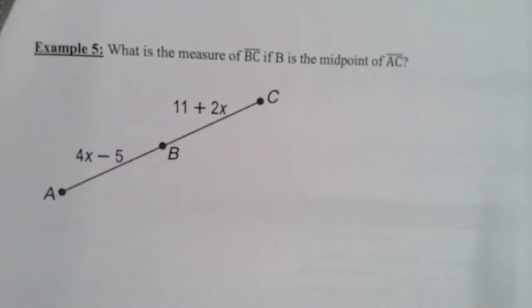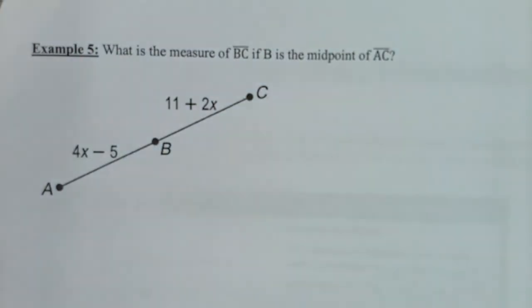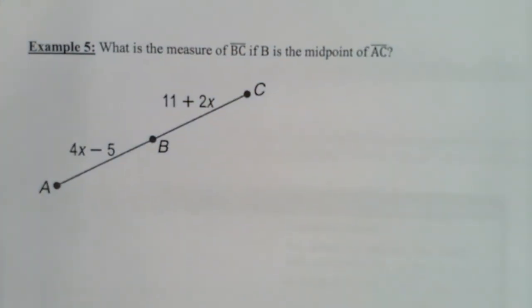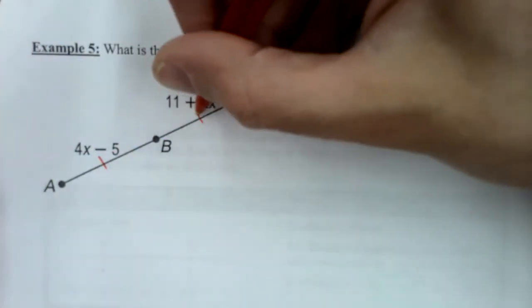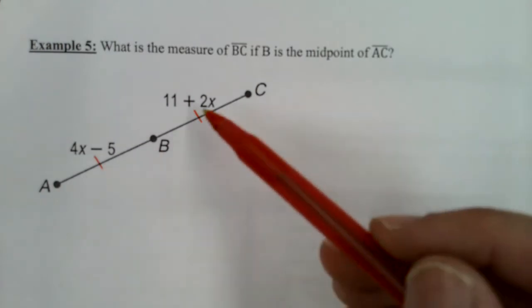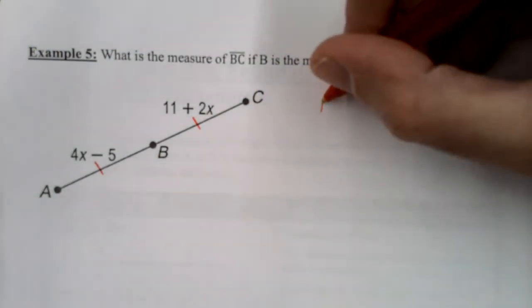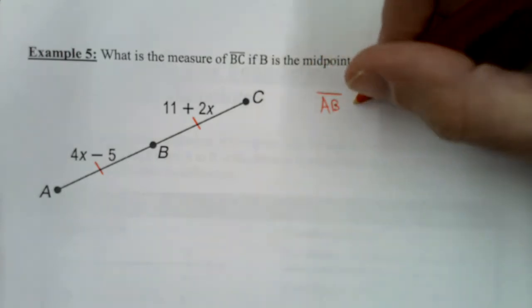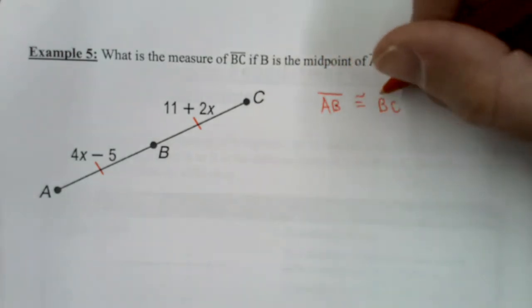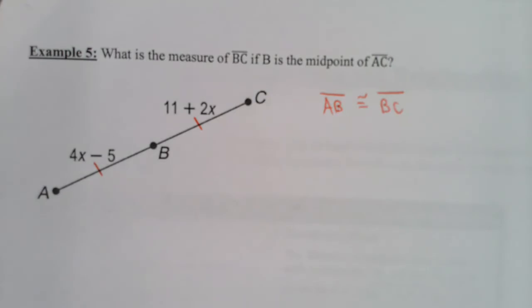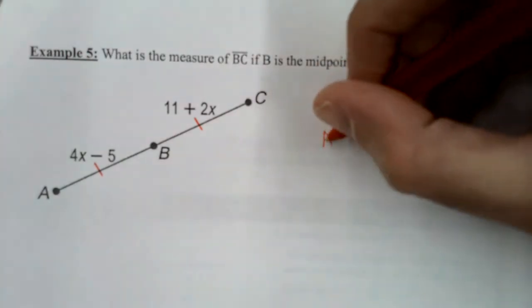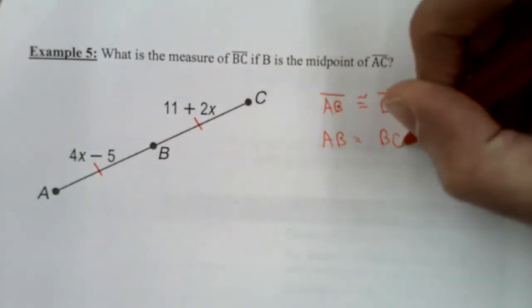Now, example 5. What is the measure of segment BC if B is the midpoint of segment AC? So if B is the midpoint, it means that this half is congruent to this half. So these are equal. So set them equal to each other. So you don't have to write this out, but AB is congruent to BC. That means that the measures are equal. So AB equals BC.